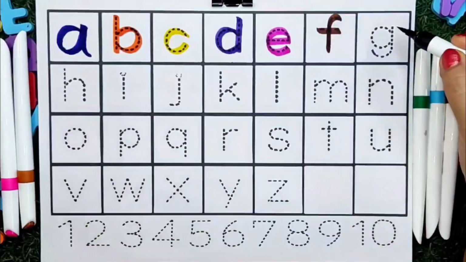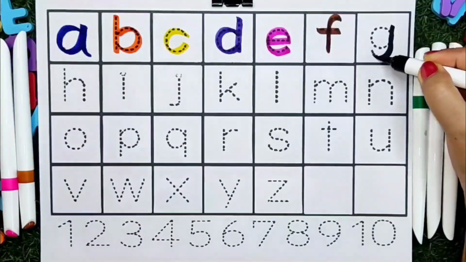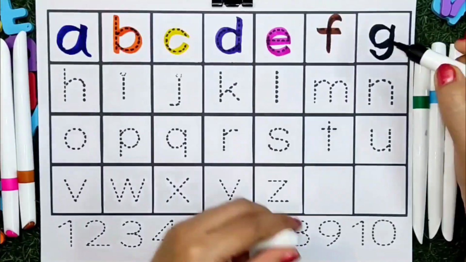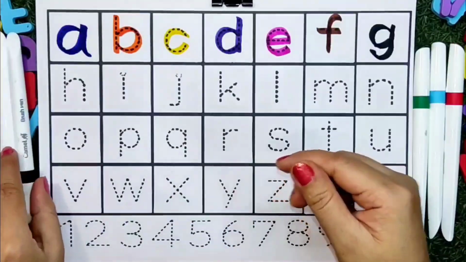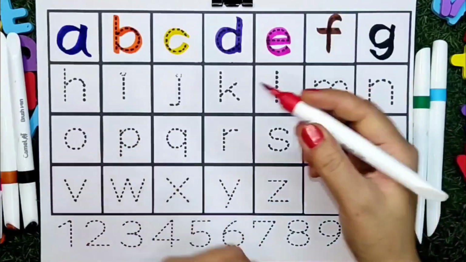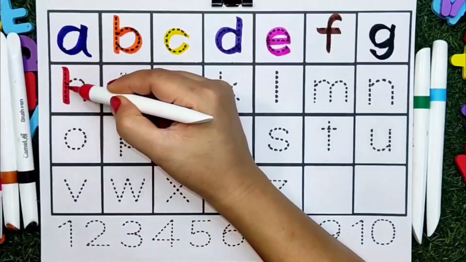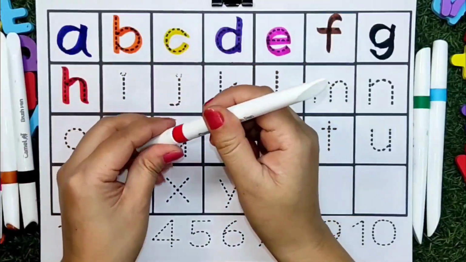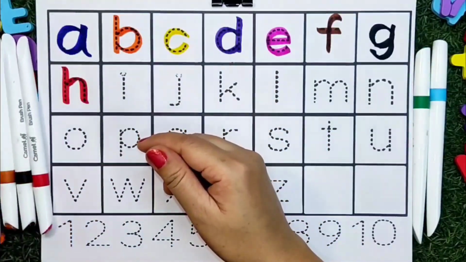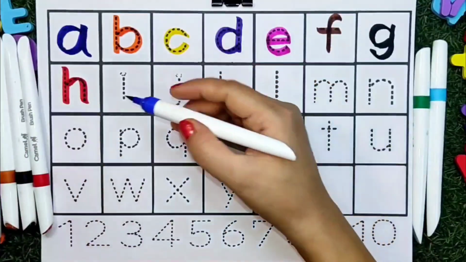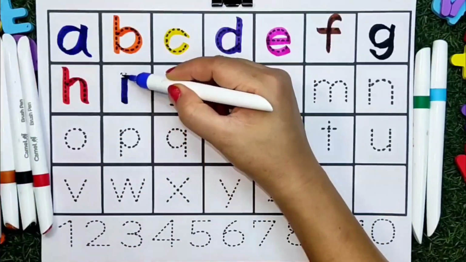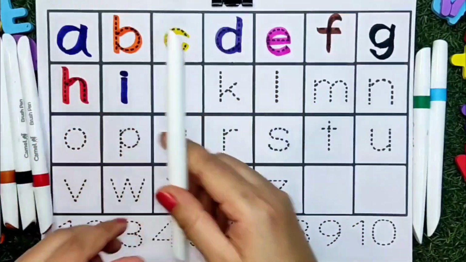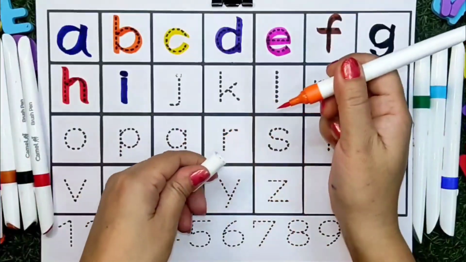Black color. G for grapes. Red color. H for horse. Blue color. I for island. Orange color.